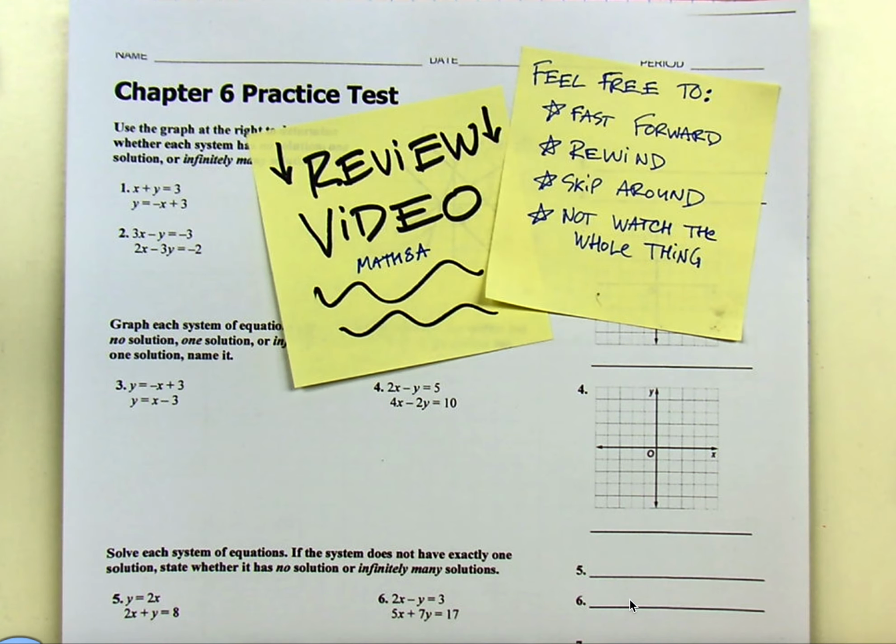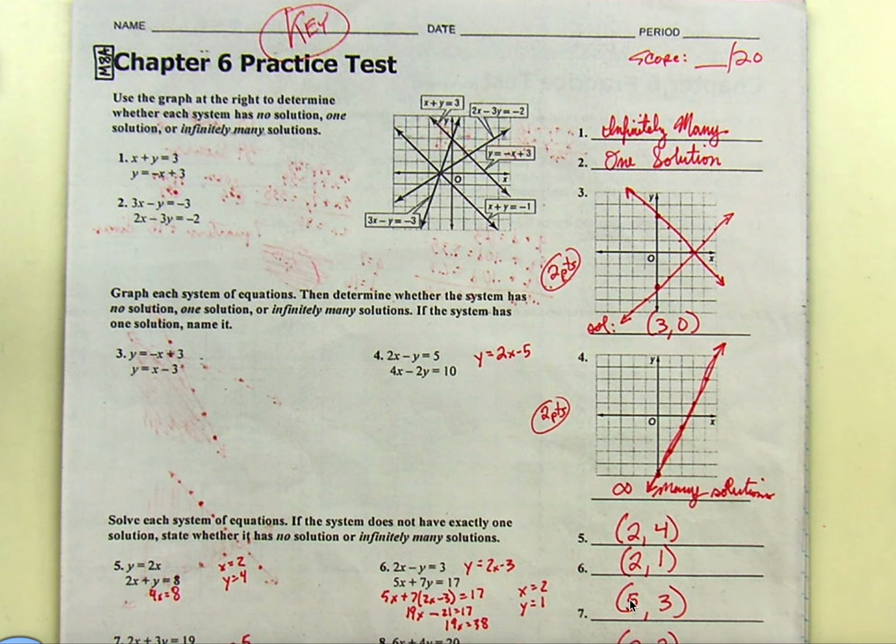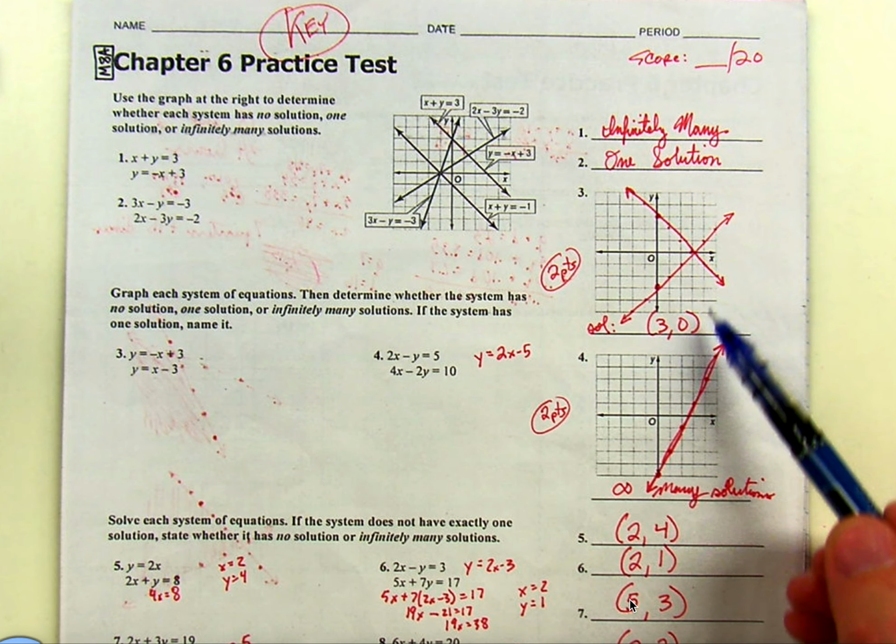All right, that's the deal with that. Okay, so here's the answer key. And you're going to give yourself a score out of 20. Number 1, infinitely many solutions. Number 2, there is one solution. Number 3, you can see what your graph should look like and what the solution is. Number 4, you can see that these are two overlapping lines, which means there's infinitely many solutions.